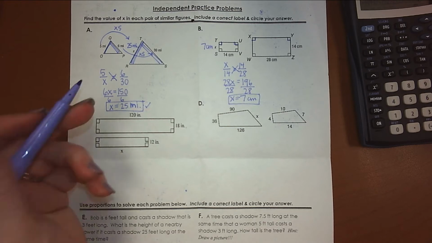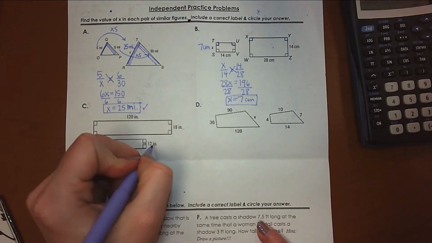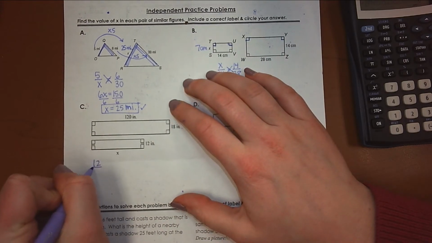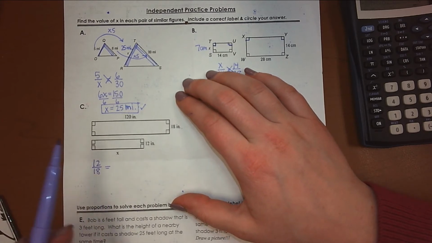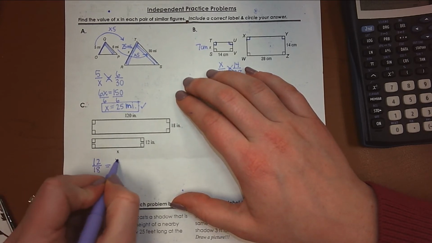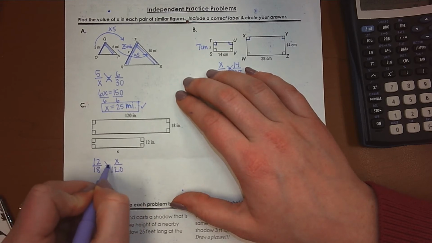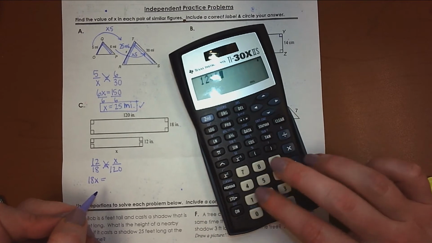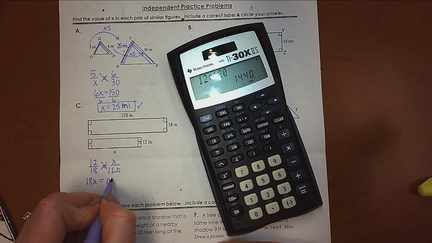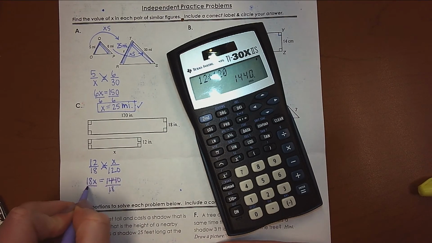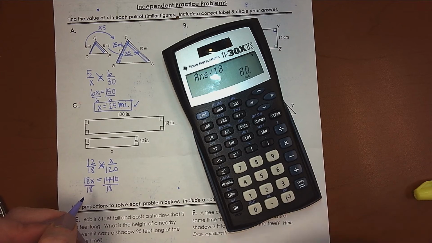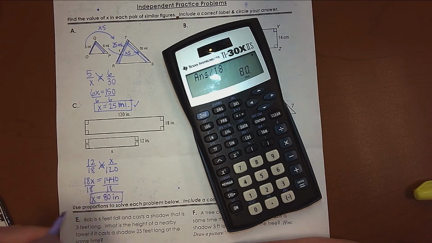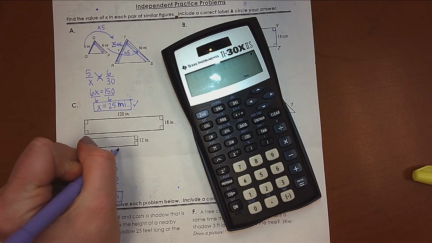On letter C, I've got 2 more rectangles. So I'm going to do small to big, which is 12 over 18. And then I'm going to do small, which is x, over big, which is 120. I'm going to use cross products to solve, and inverse operations after that. And when I do that, I get x is equal to, in this case, 80 inches. And I'm going to label my answer inches.